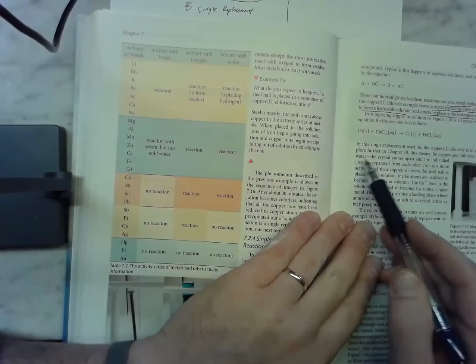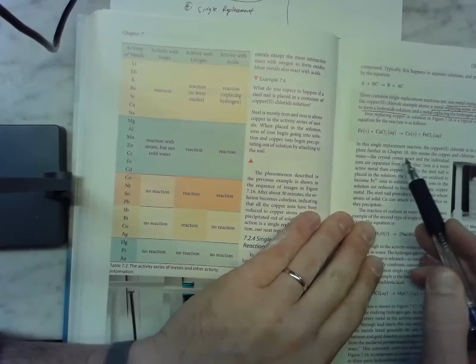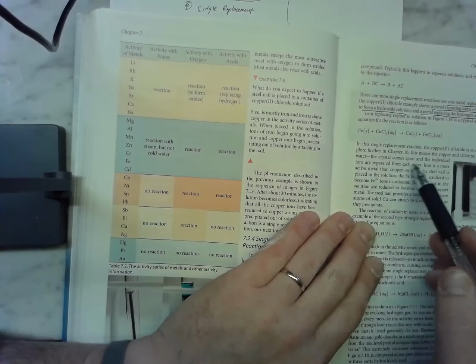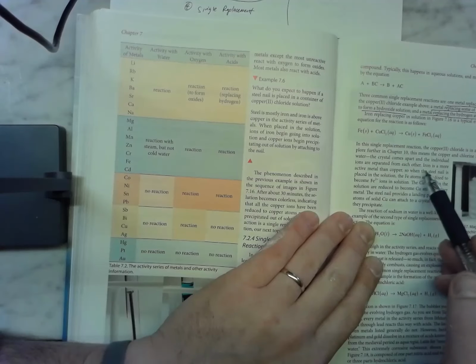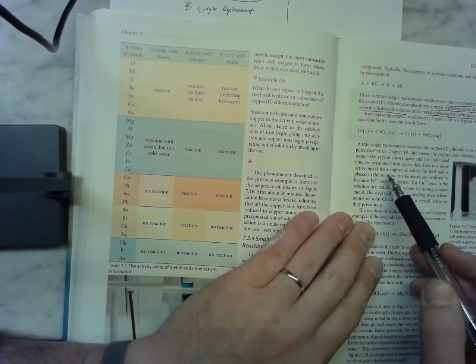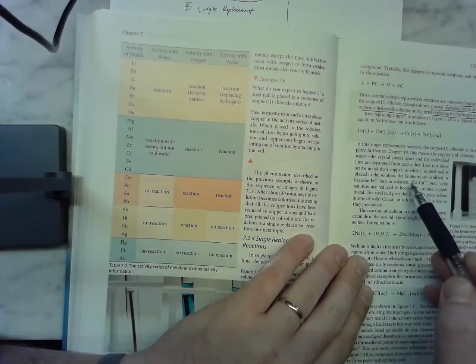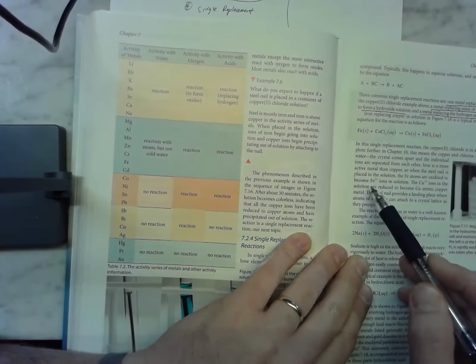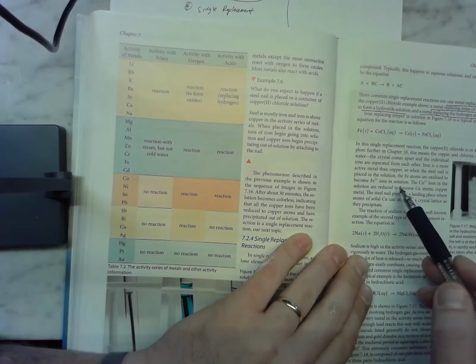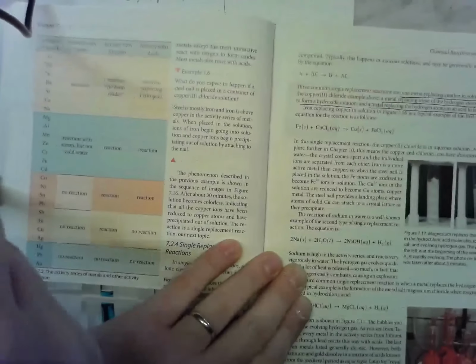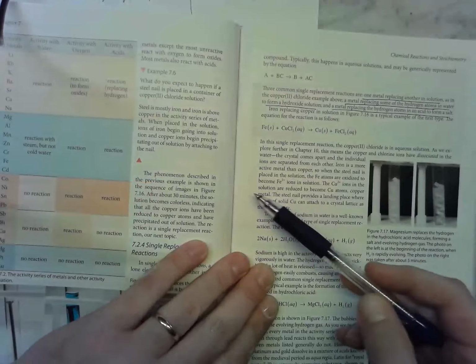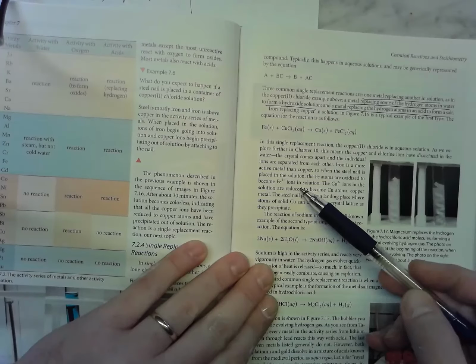As we explore further in chapter 10, this means that copper and chlorine ions have dissociated in the water. The crystal comes apart and the individual ions are separated from each other. Iron is a more active metal than copper, so when the steel nail is placed, the Fe ions are oxidized, and we could look at those oxidation states to make sure that we understood what was going on there. Okay. To become Fe2 plus ions in solution, right?